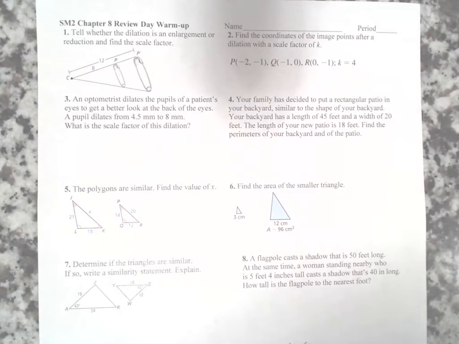Number 6, area is 6 centimeters squared. Number 7, they are by side angle side similarity, but you would actually need to verify a little bit of something about the sides and not just look at the outsides labeled. Number 8 ends up being 864 inches or 72 feet. We may have done this one in class. Number 9, you get 315 over 11 or about 28.63. And number 10, you get that y is 27.